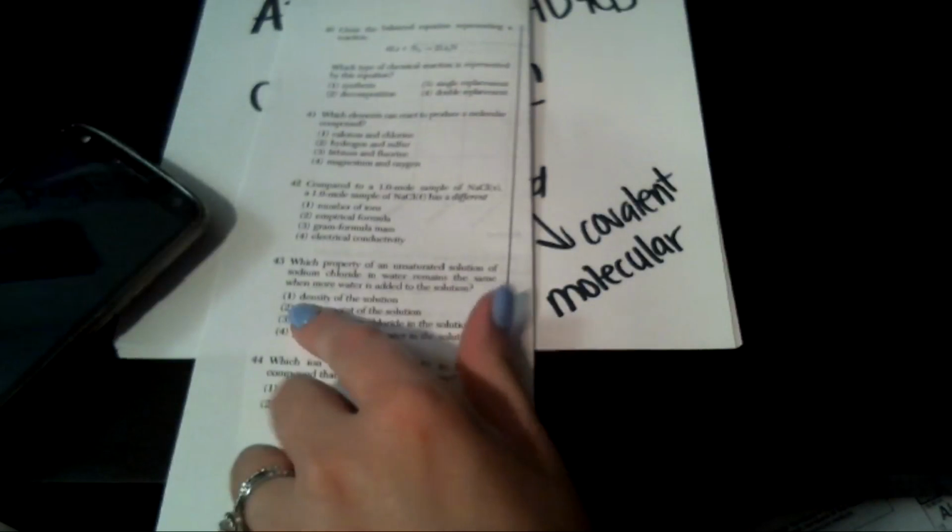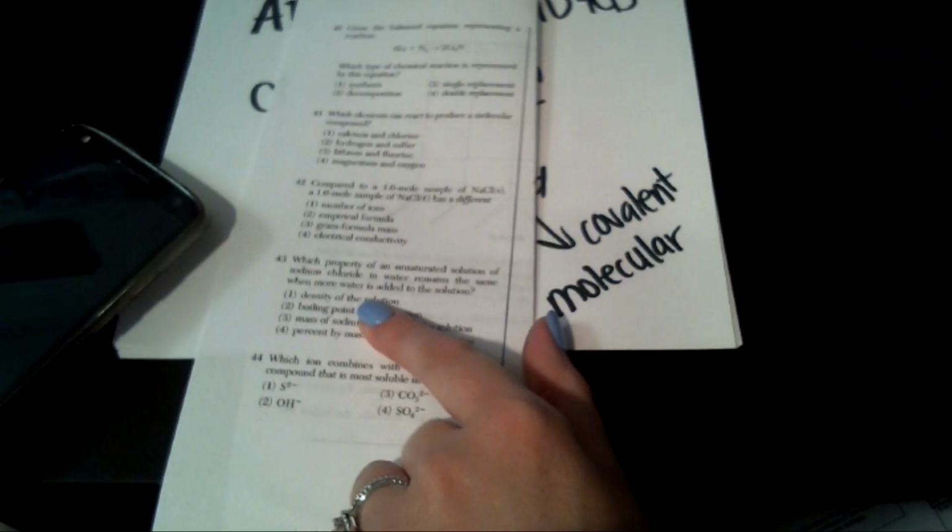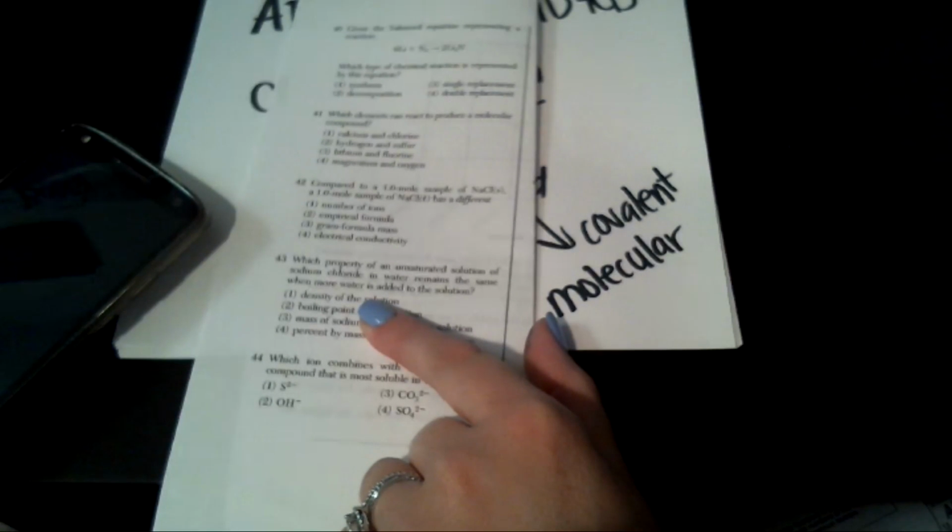Okay, 43. Which property of an unsaturated solution of sodium chloride in water remains the same when more water is added to the solution? Which is going to remain the same. This is not even really a chemistry question.